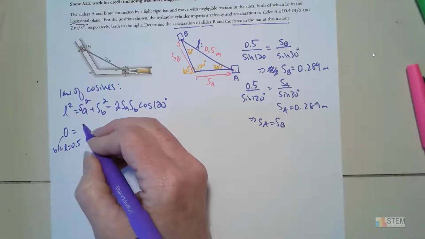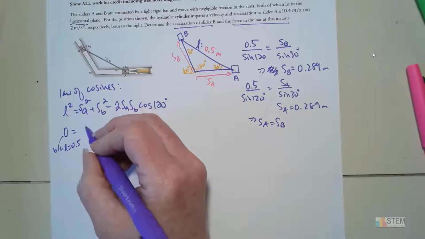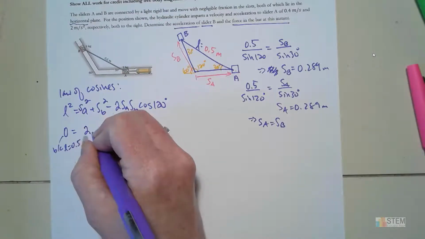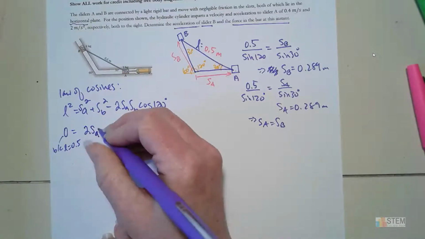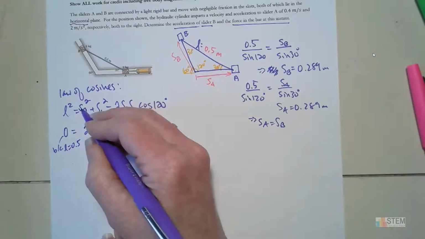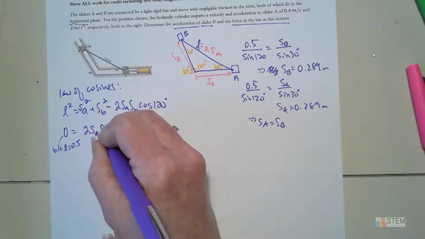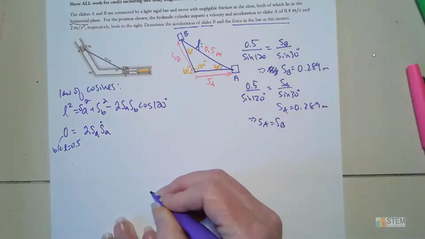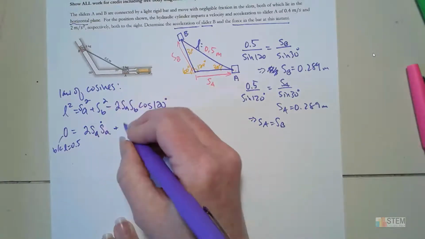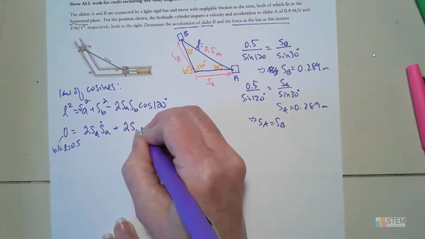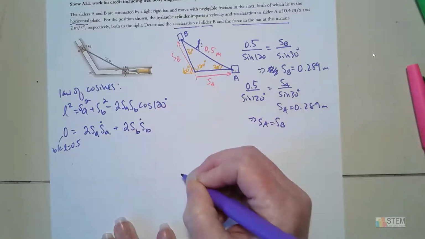And then now we're going to go through and take the derivative of this term. So for this, we're going to have 2 times SA. Now, SA is going to change, so we have to multiply that by SA dot. Same thing for this next term. We're going to have 2 SB times SB dot.